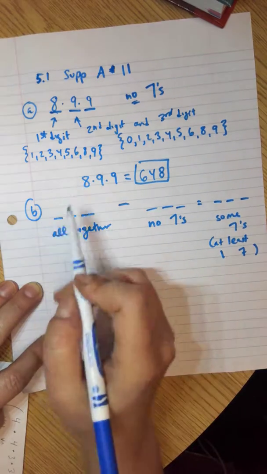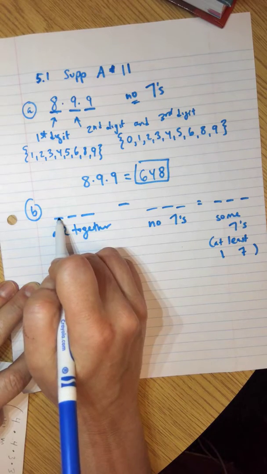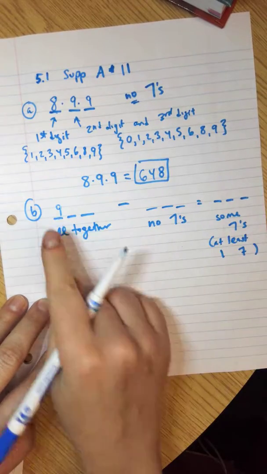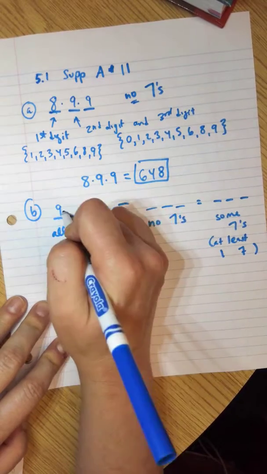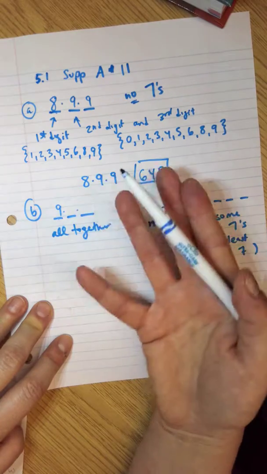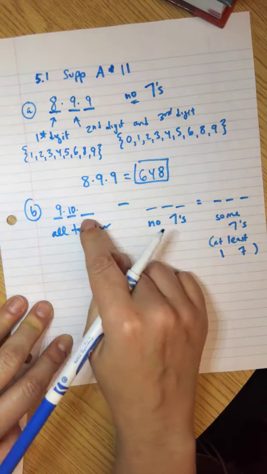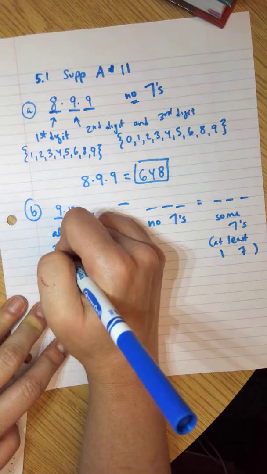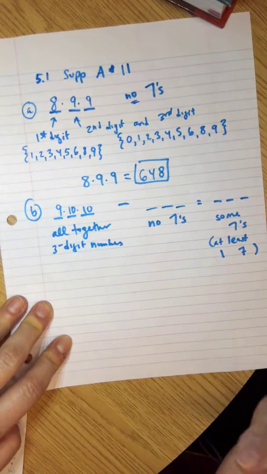Okay, altogether, how many three-digit numbers are we talking about? Well, we can't have a 0 first, because then it wouldn't be a three-digit number, so we have 9 choices: 1, 2, 3, 4, 5, 6, 7, 8, 9. And what could be our second digit? Anything: 0 through 9. That's 10 choices. And for the third digit, we have 10 choices as well.